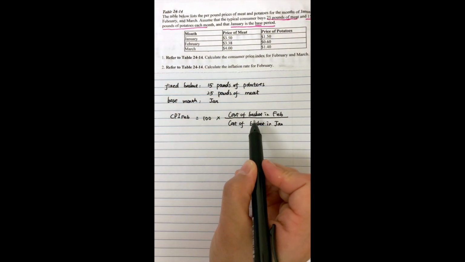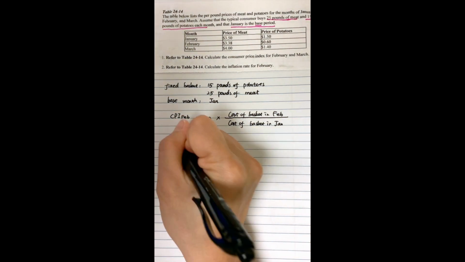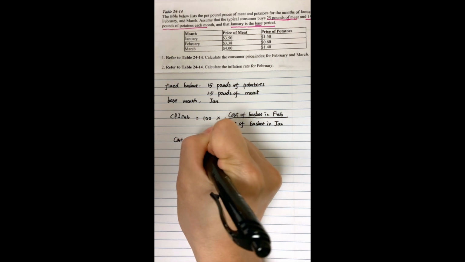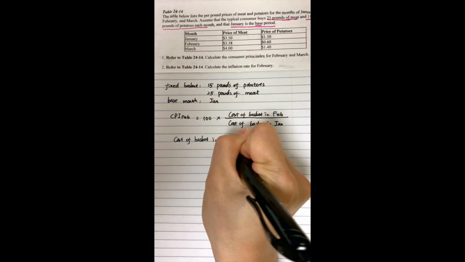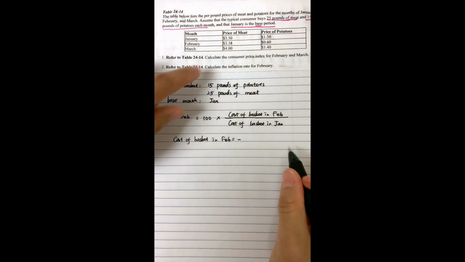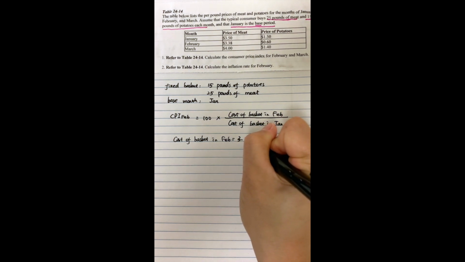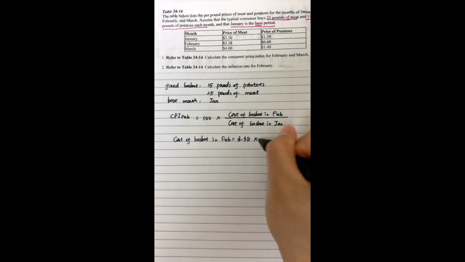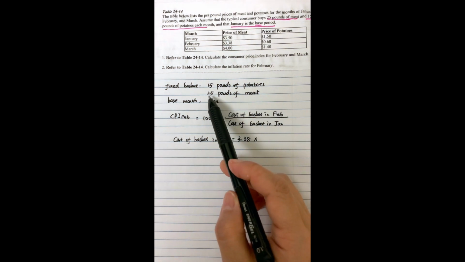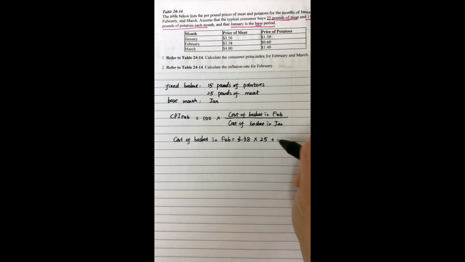The cost of the basket in February, we just need to write it down, okay? So the cost of basket in February will equal, what's the meat price? $3.38 times the fixed basket, which has 25 pounds of meat, plus the price of the potato in February, which is 60 cents, times the quantity of the potato, which is 15 pounds, okay?